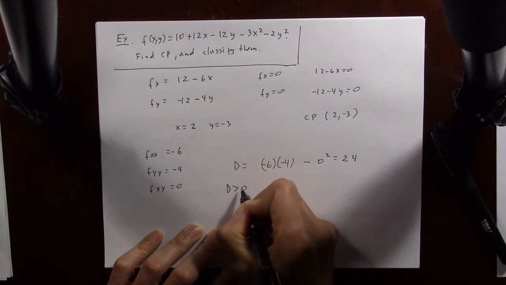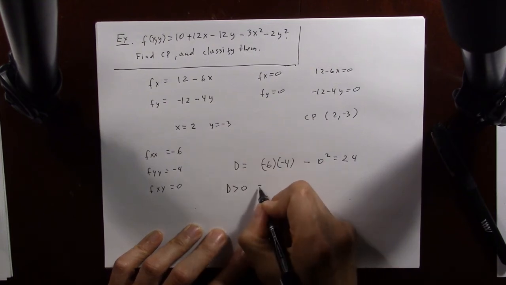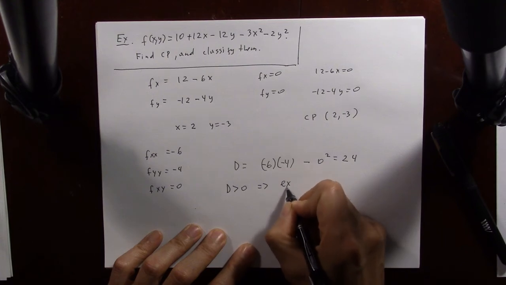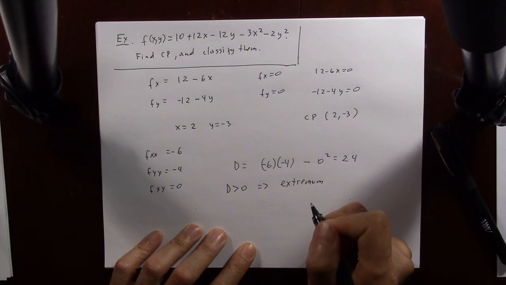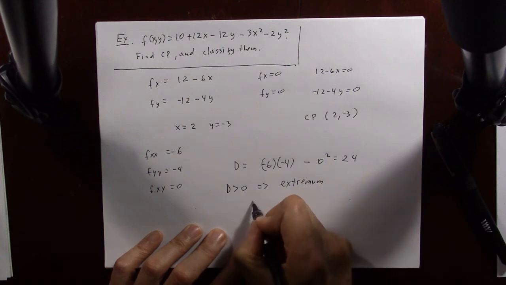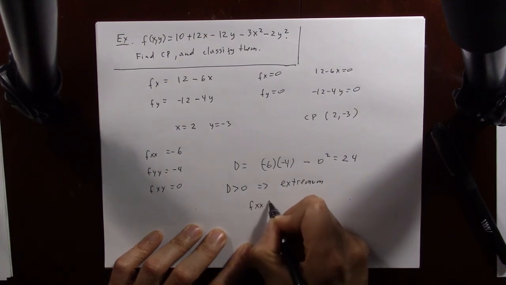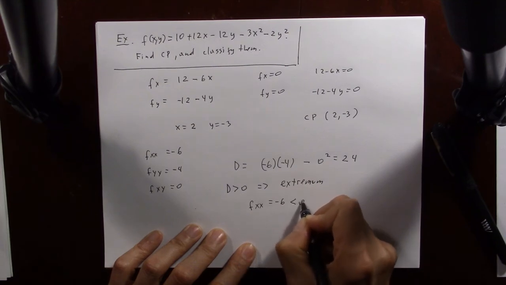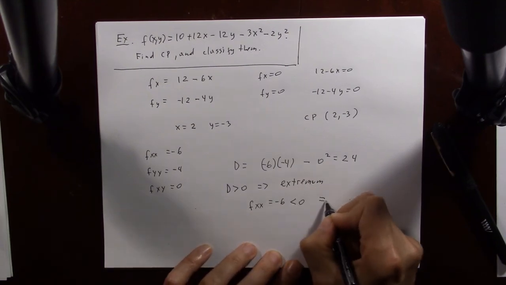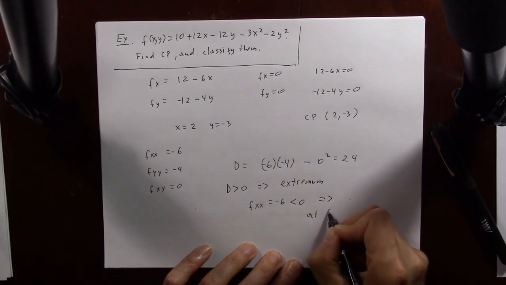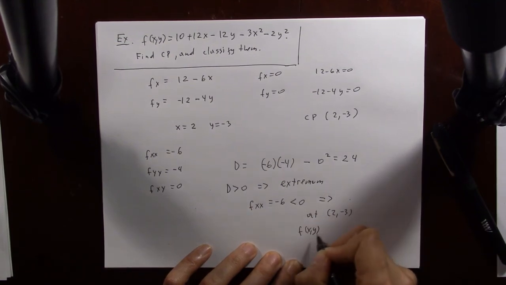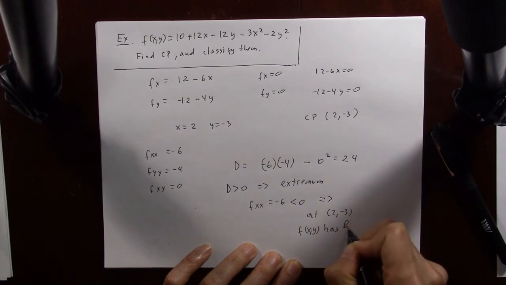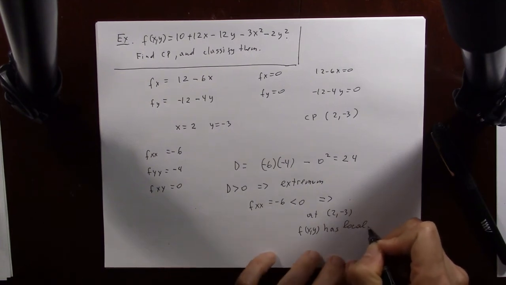So D is bigger than 0. We conclude that we have an extremum. Now, because the second derivative with respect to x equals negative 6, less than 0, we conclude that at (2, negative 3), function f of x, y has a local max.